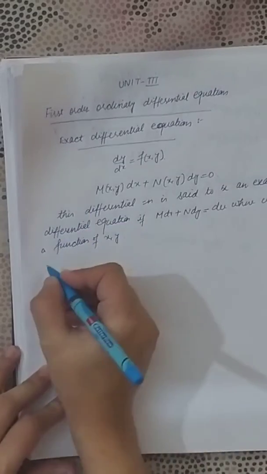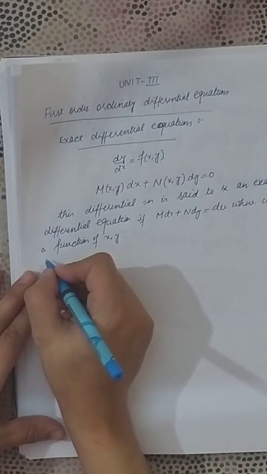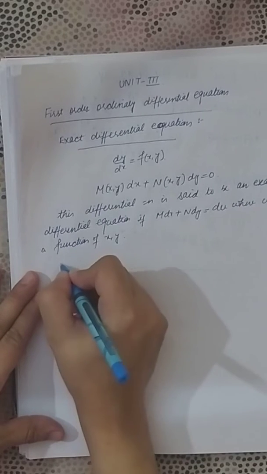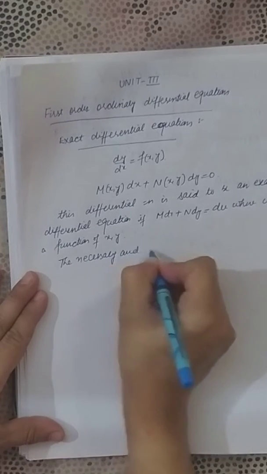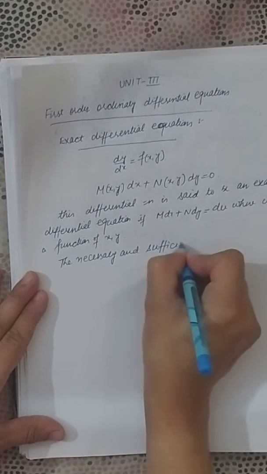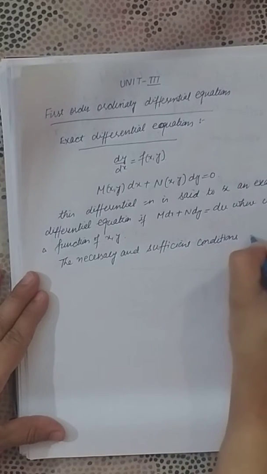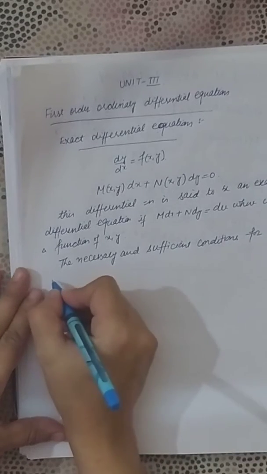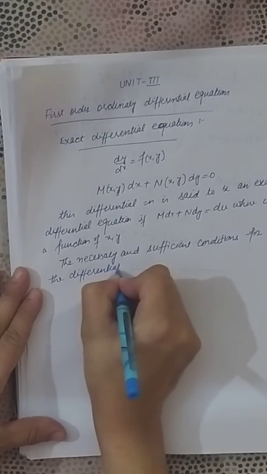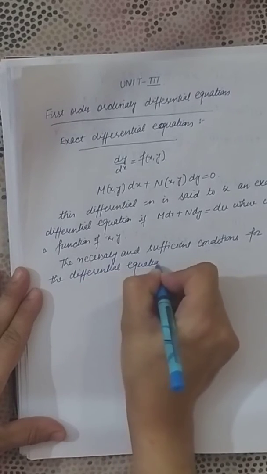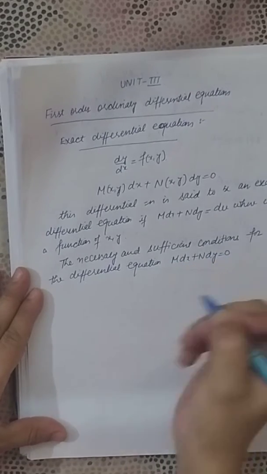And the most important theorem related to this topic is the necessary and sufficient condition for the differential equation to be exact. The necessary and sufficient conditions for the differential equation M dx plus N dy equal to 0.